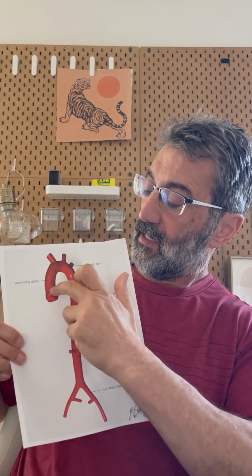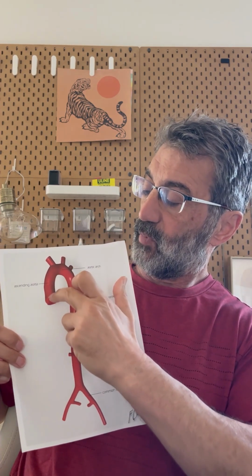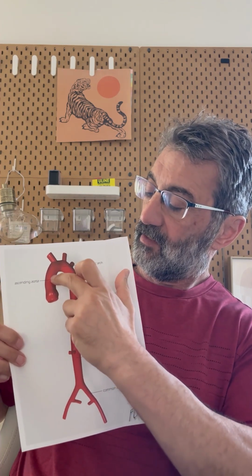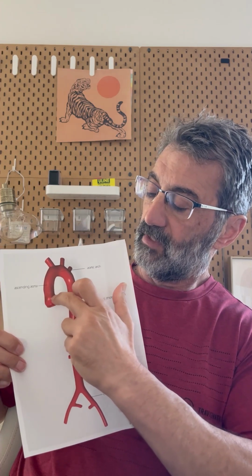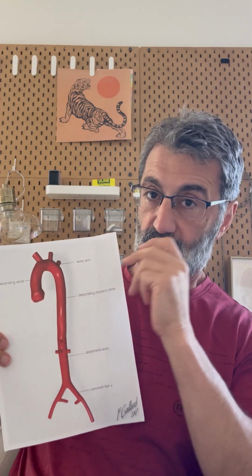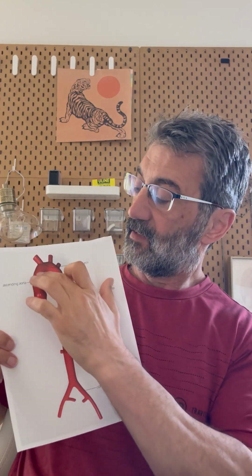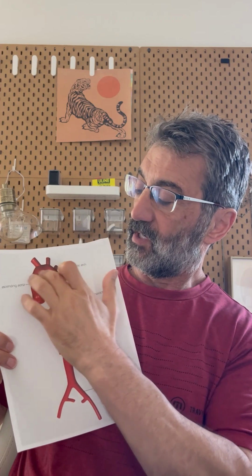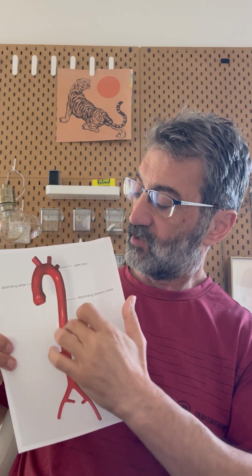One is in the ascending aorta. This is the part that's climbing up out of the heart, and if it involves your coronary blood vessels, then you can cut off the blood supply to your coronary arteries, and then you have heart attacks and all this other bad stuff happening. So ascending dissections, transverse dissections, and then descending dissections.